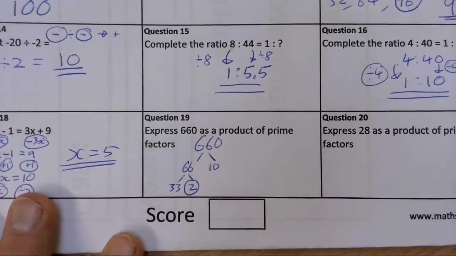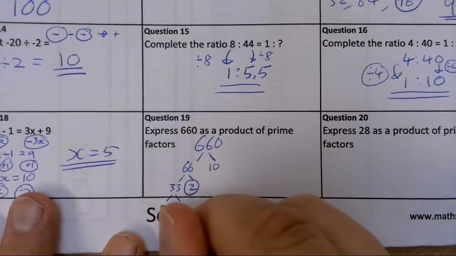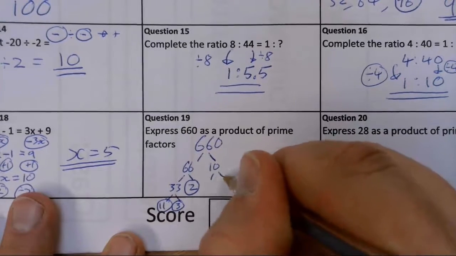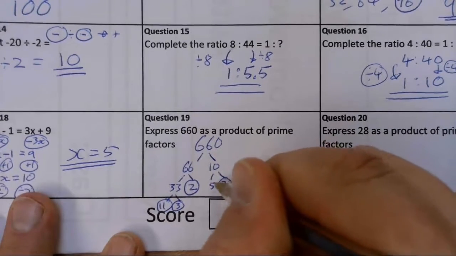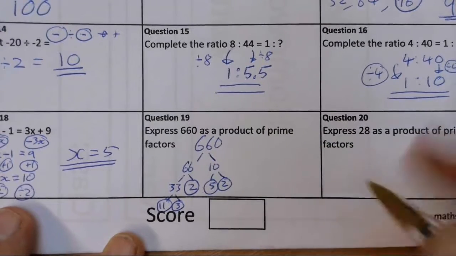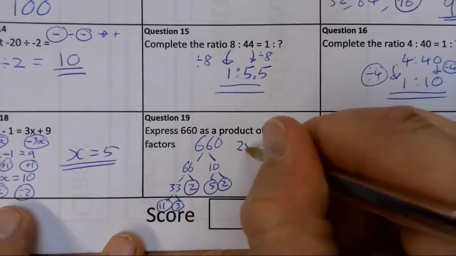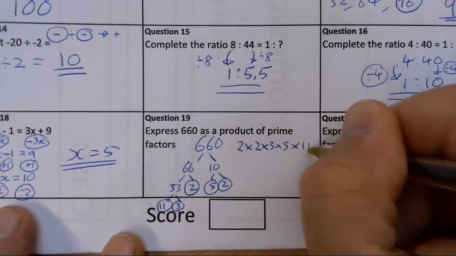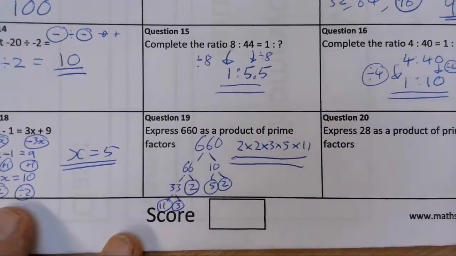2 is a prime number. I'm going to circle it. 33 is not. It's 11 times 3. Those are both prime numbers. Circle them. 10 splits into 5 times 2. Both of those are prime numbers. So you end up with 2 times 2 times 3 times 5 times 11 as your answer. Prime factor tree.